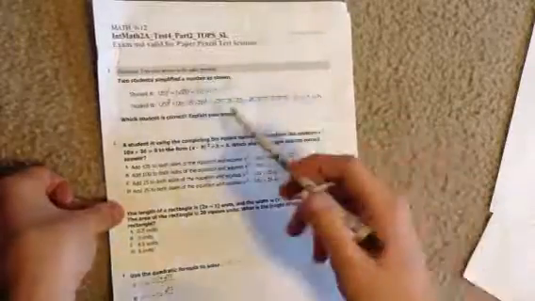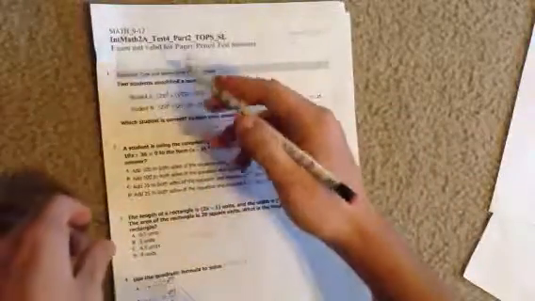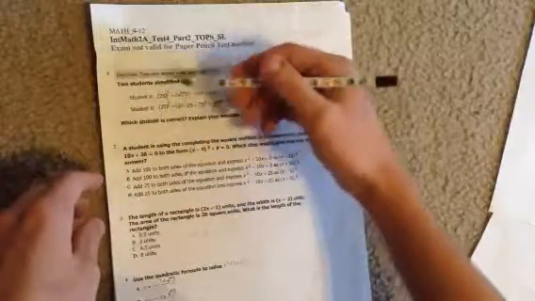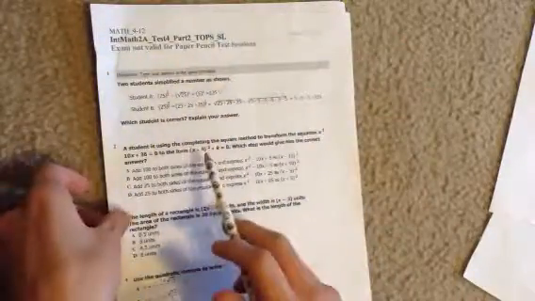This is my presentation for Test 4, Part 2. And just to get started, I'm going to explain question number 1. So, two students simplified a number as shown, 25 to the power of 3 over 2. And we're asked which student is correct, and we're going to explain our answer.